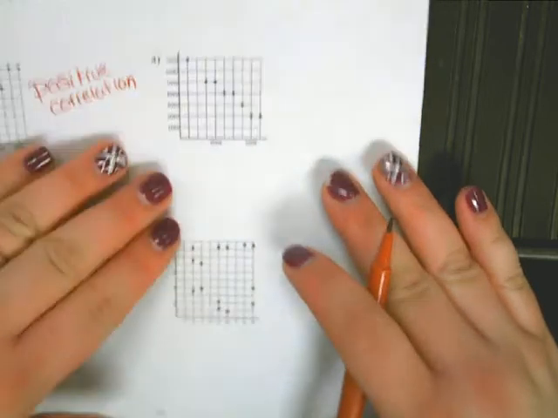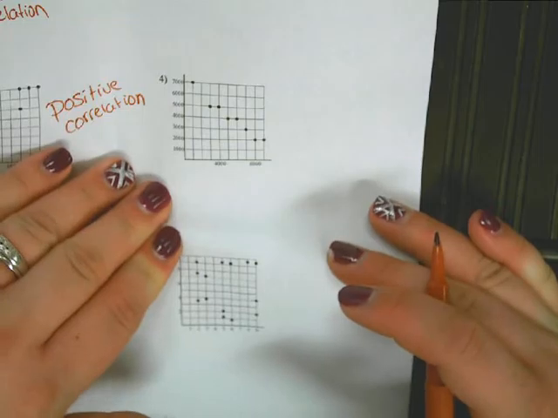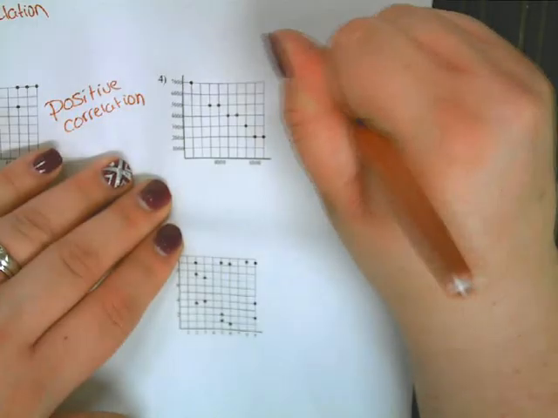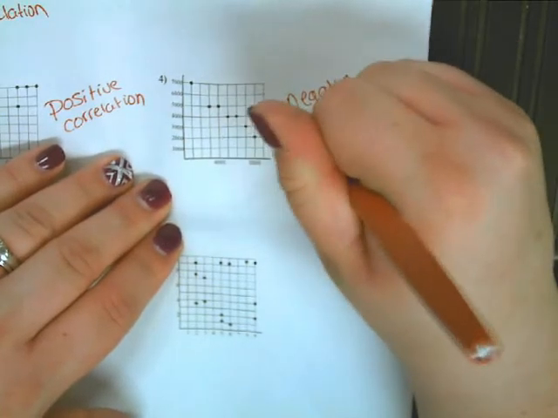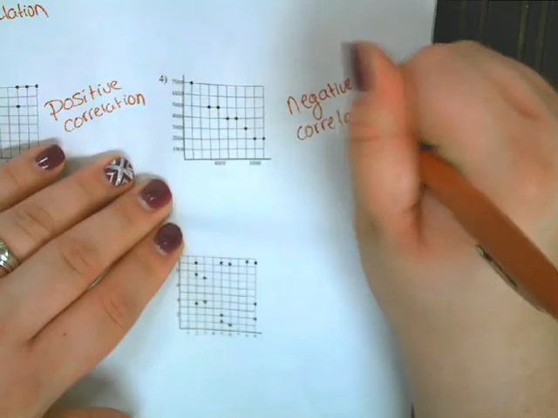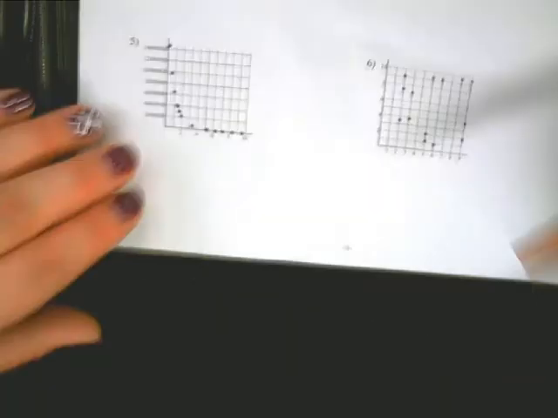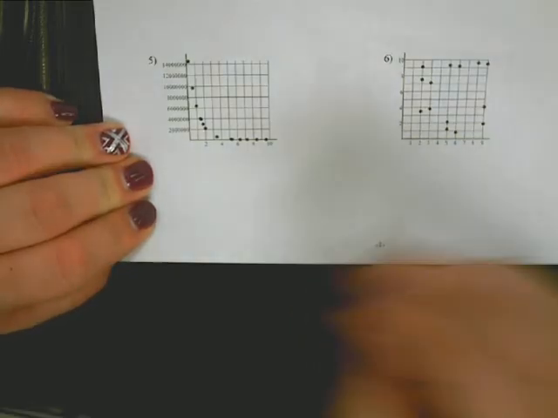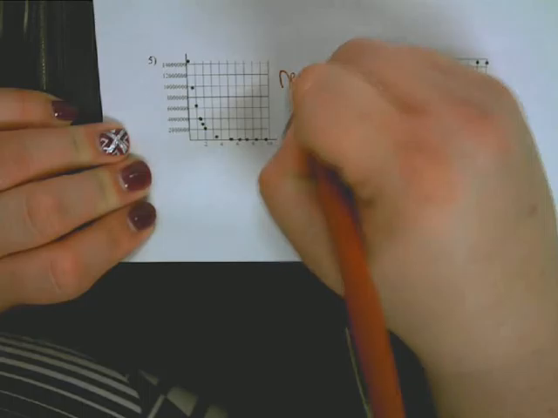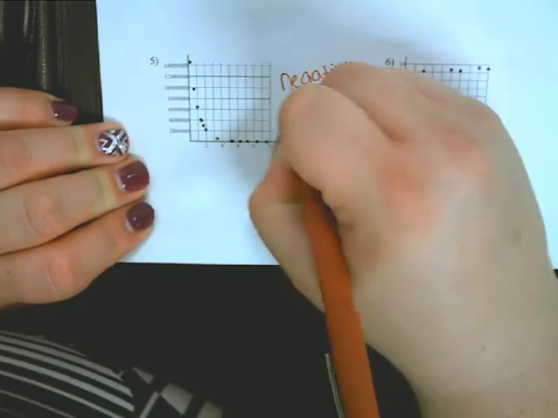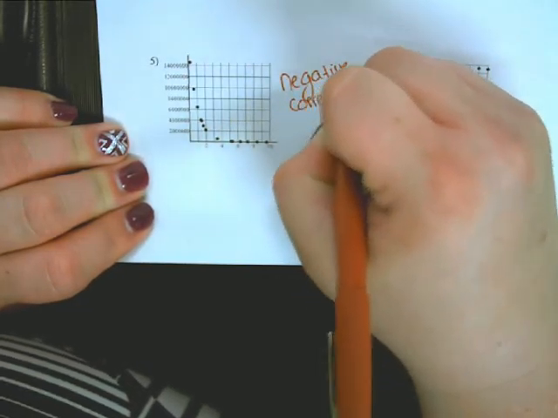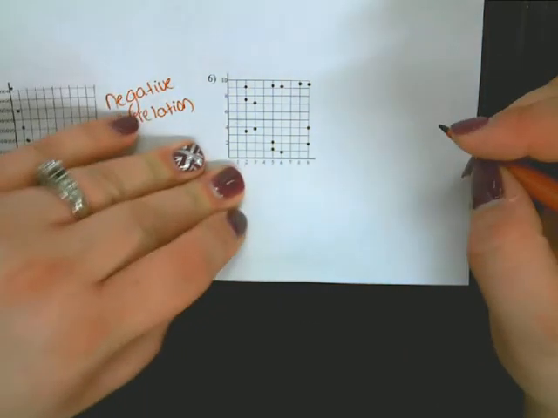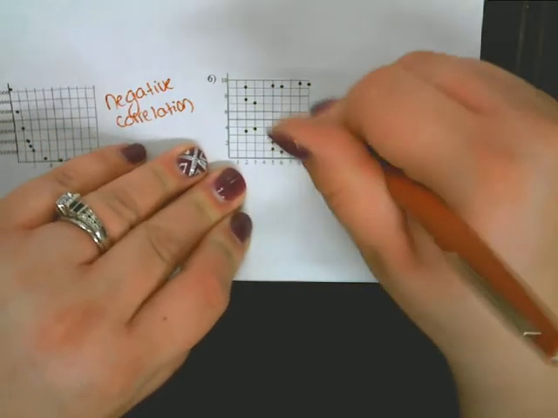Number 4, positive, negative, no correlation. Negative. Number 5, positive, negative, no correlation. Negative. And number 6, positive, negative, no correlation. No correlation.